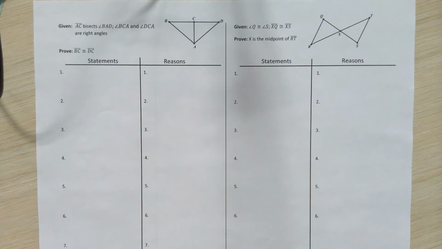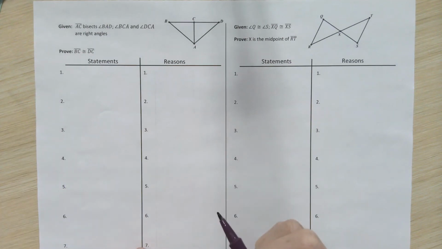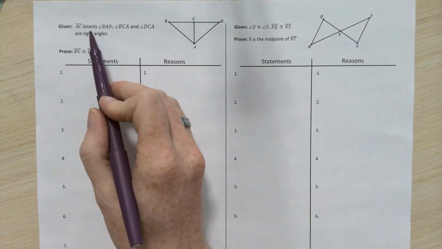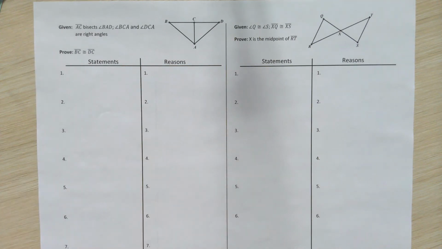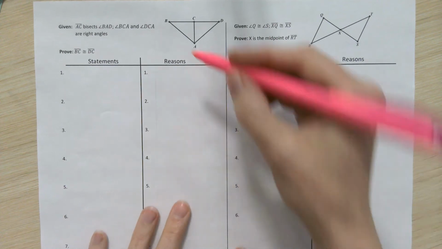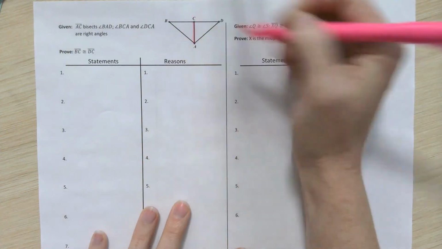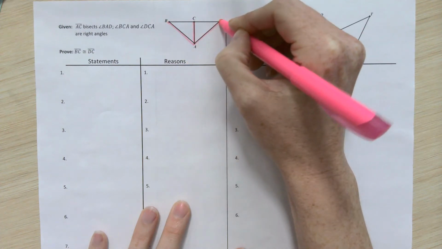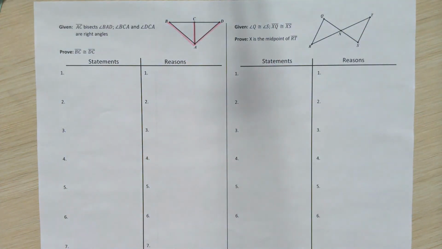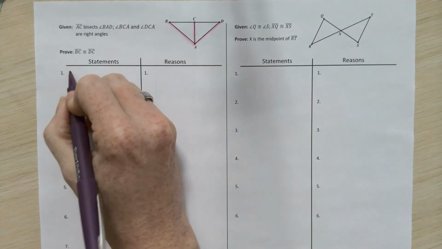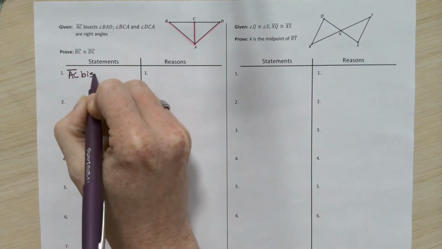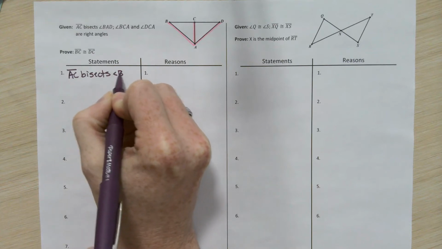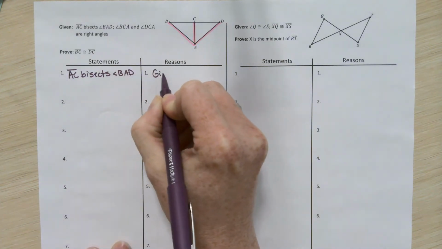All right, we are ready to go and to finish out these notes for Standard 5. Taking a look at this first problem on the left, the initial given piece of information involves that word bisect. So if I'm thinking about segment AC bisecting angle BAD, that is not going to be labeled with an S or an A yet because I don't see a congruent symbol if I'm just copying what was listed as the given.